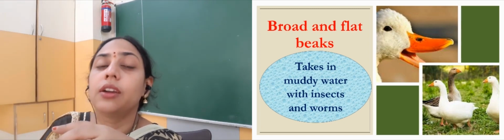Now when they take in the dirty, muddy water, all the mud and water slides out with the help of those holes present in their beaks, and the small insects get stuck, and that is the food for these water birds.